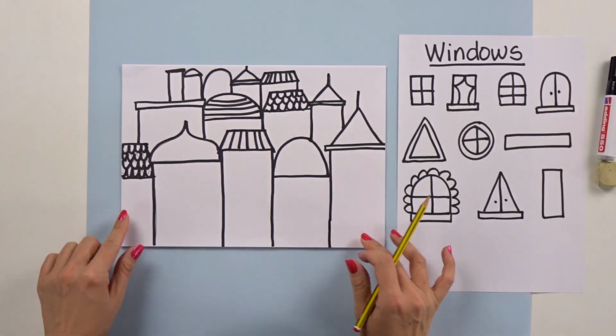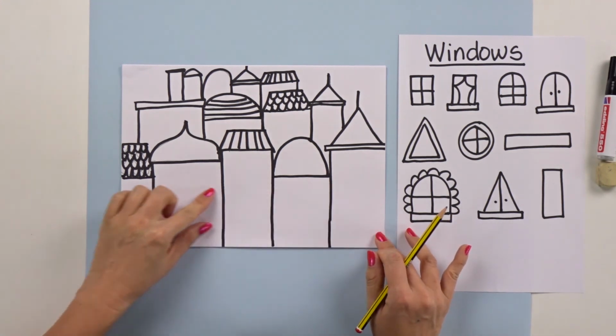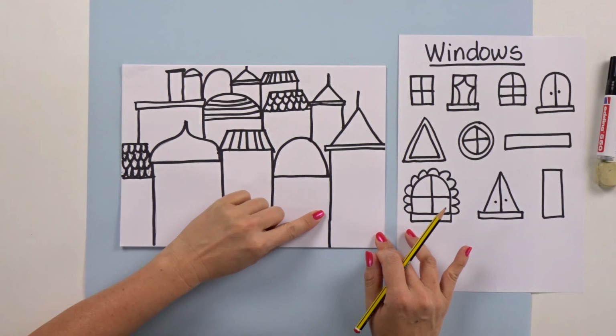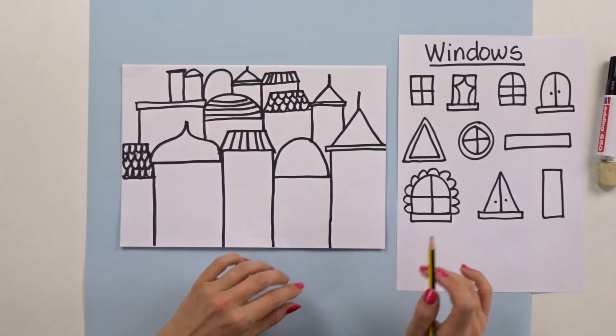And in the front, I am going to pick some windows that I really like to put on these buildings first in the front, because they have to be bigger in the front. So watch me.